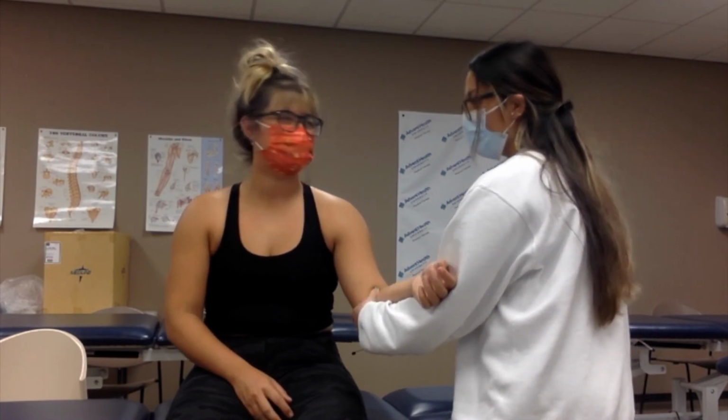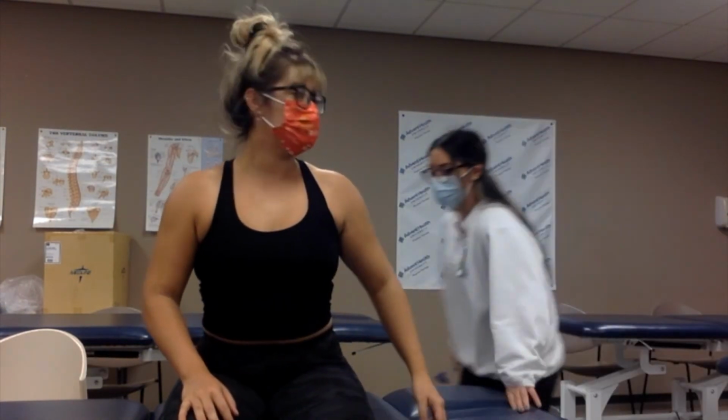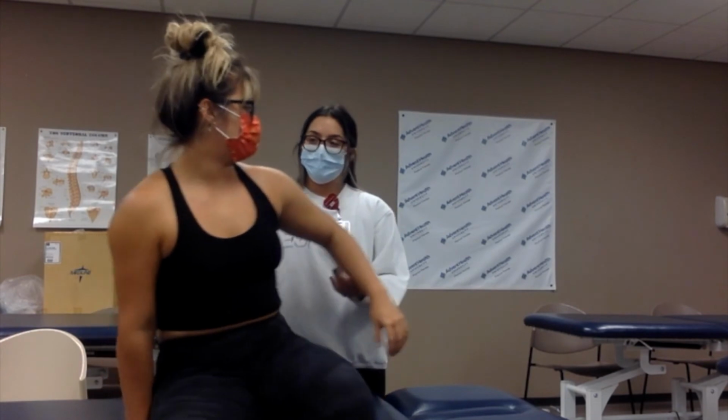Now we're doing the triceps reflex, C7, and you're again going to find the triceps tendon first by having them resist your pressure. Then once you locate the tendon, again you'll tap down with a reflex hammer.